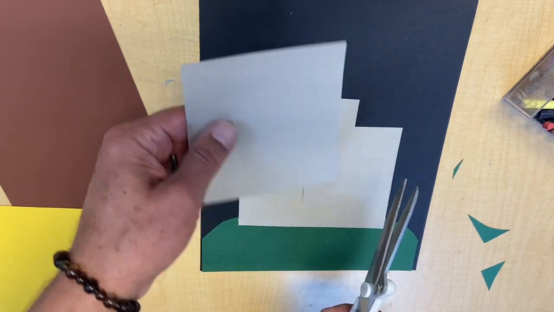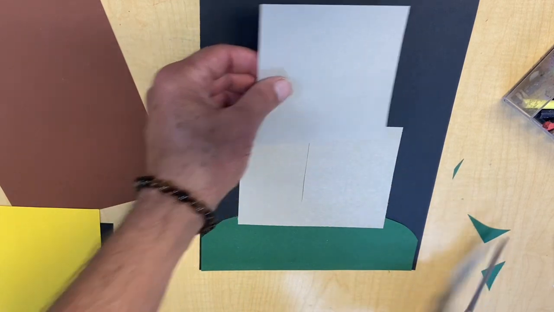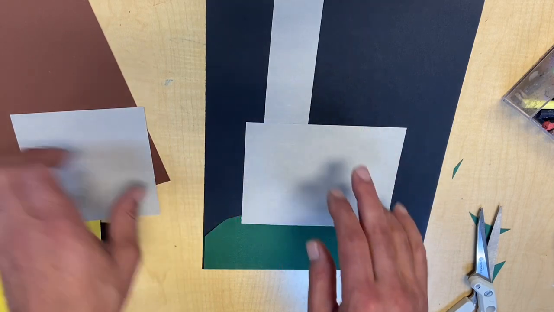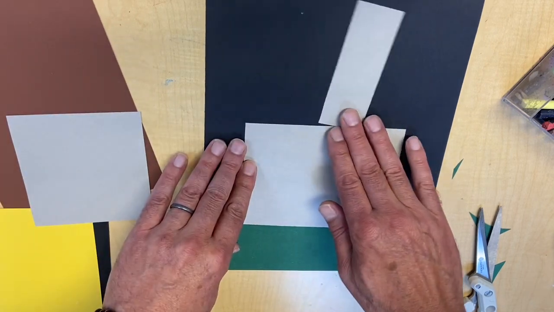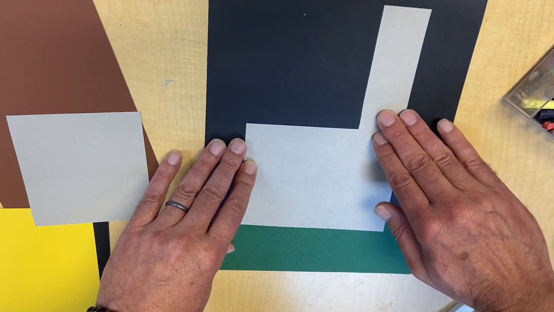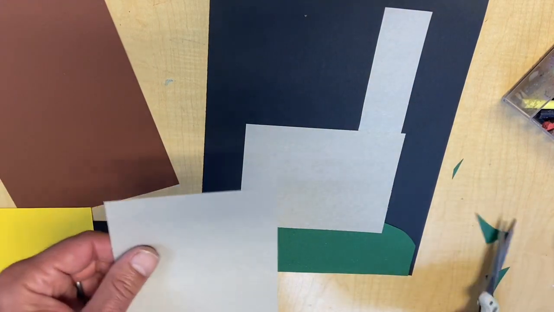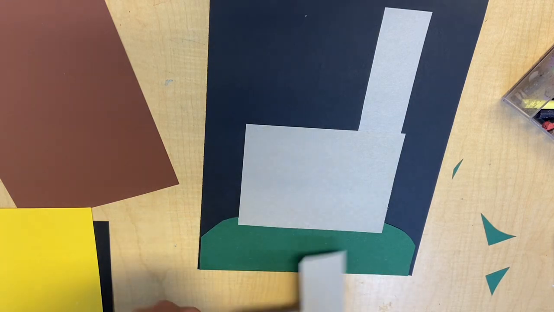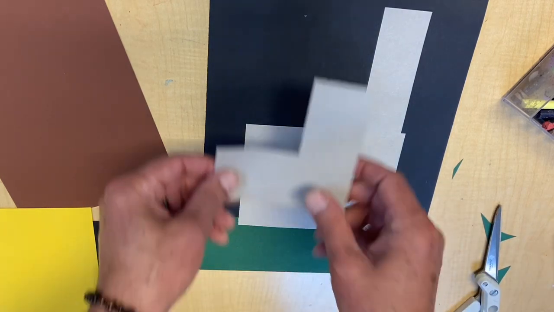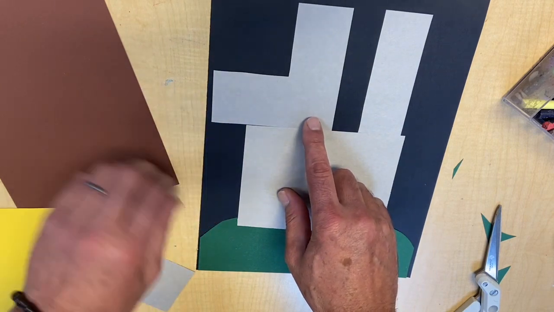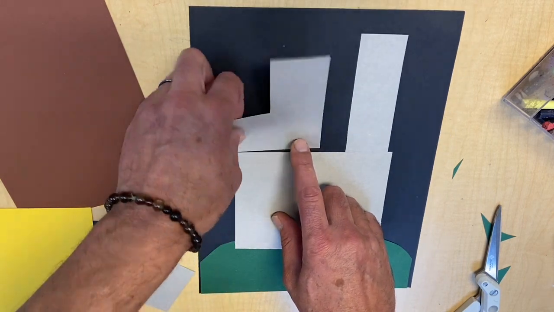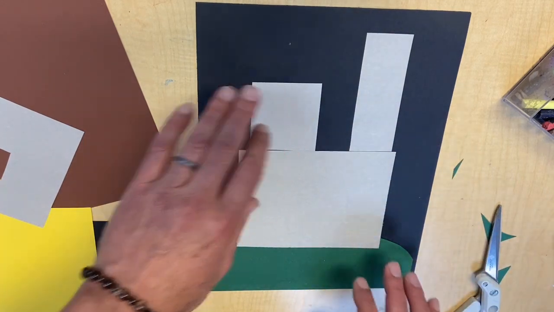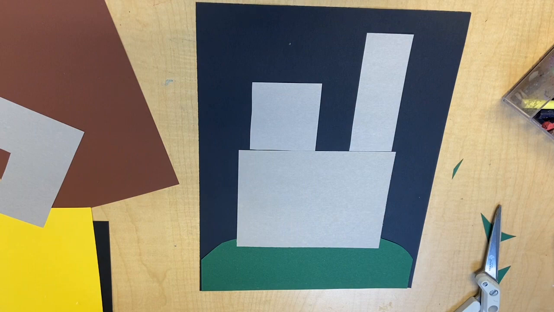Making a long rectangle, and then there's a square. Thinking of having a couple of towers. It's one tall tower. I have that on my other one too. I'm going to move it over. I'm just playing with these parts right now. I'm looking at them going, okay, well, I think that's what I'll stay with. Kind of like that.